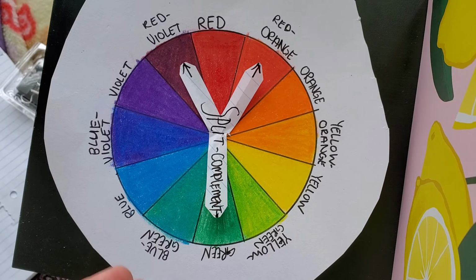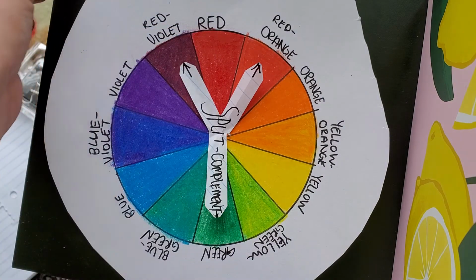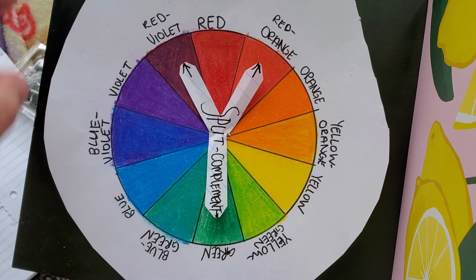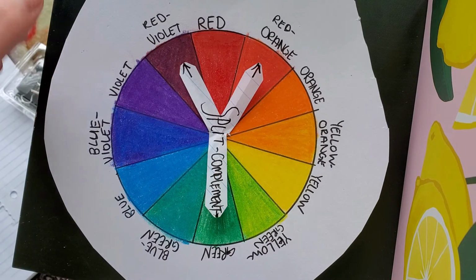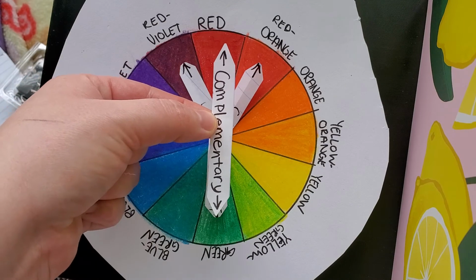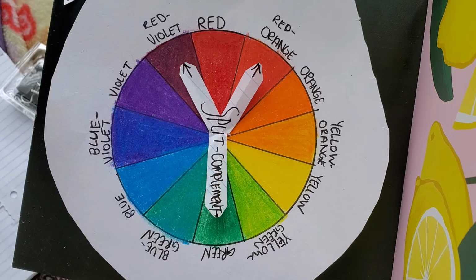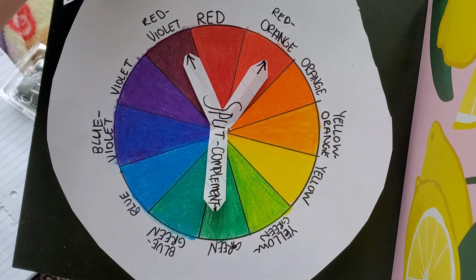So split complementary is a color and the two colors around its complement. So if the complementary color scheme with green includes red, the split complement includes red-violet and red-orange. See how that works? So complementary is a straight stick, two colors. Split complementary is a Y with three colors. One of them being a color, and two of them being around its complement. Got that?